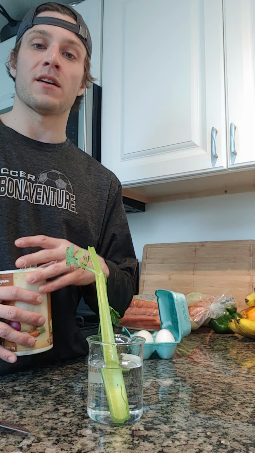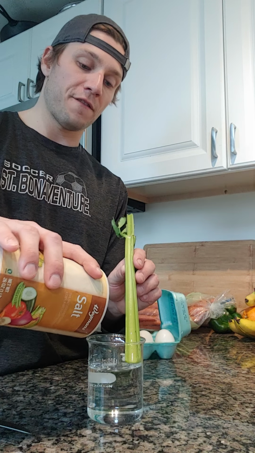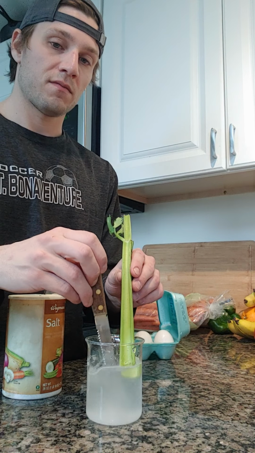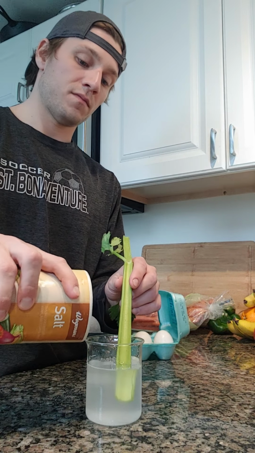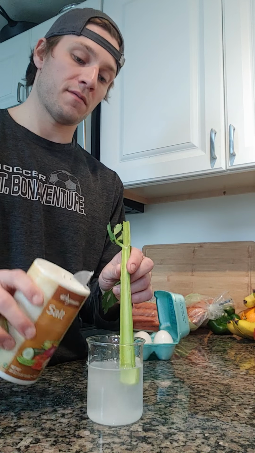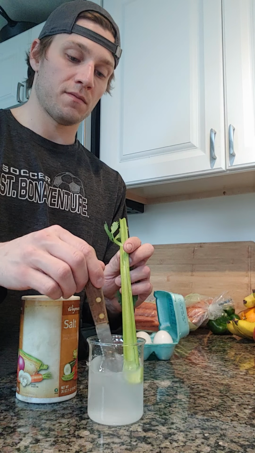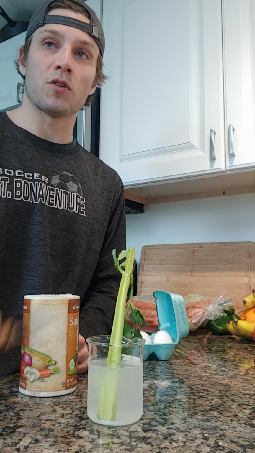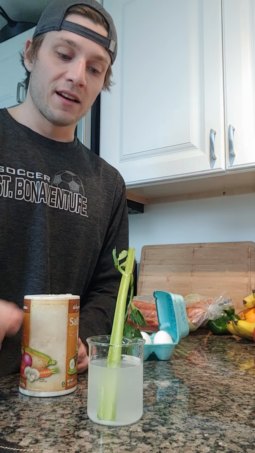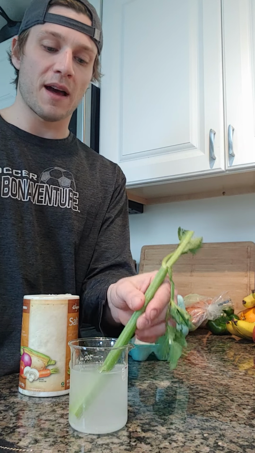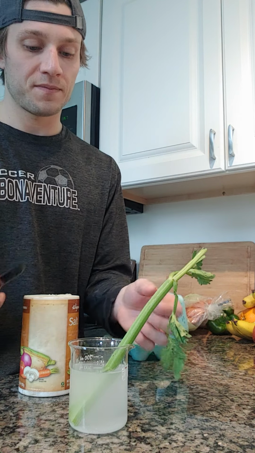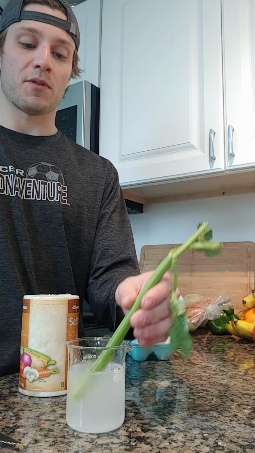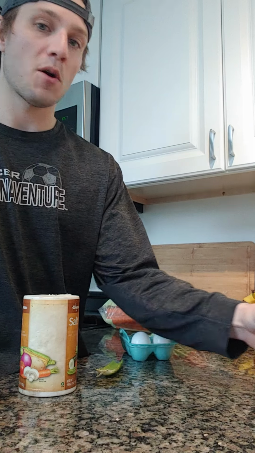But now we can change that by filling up this cup with salt, and now it's all salty. Let's give this celery some time and see what happens to it. Actually, we should have a control group, but it'll happen pretty quick, and I'll update you on that one tomorrow.